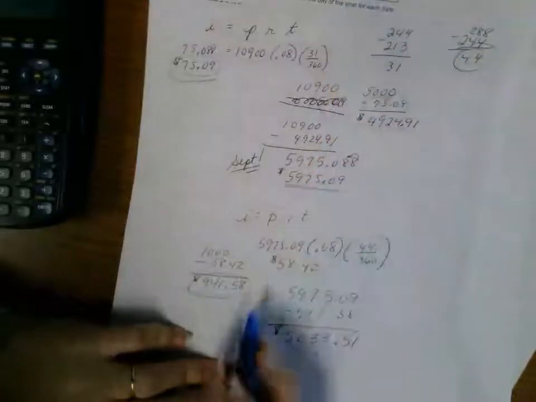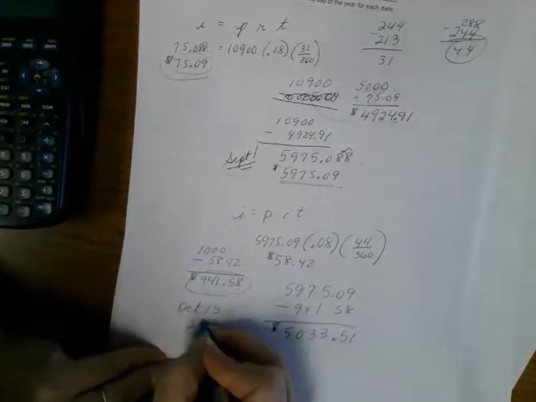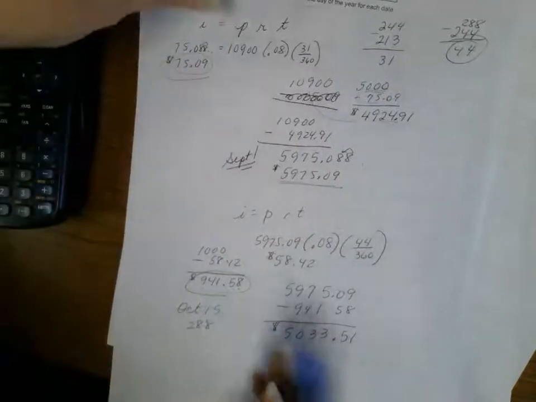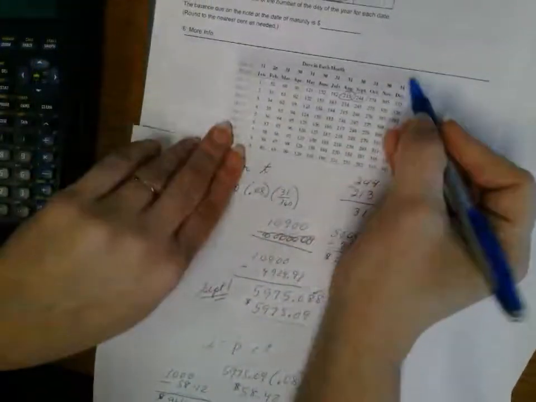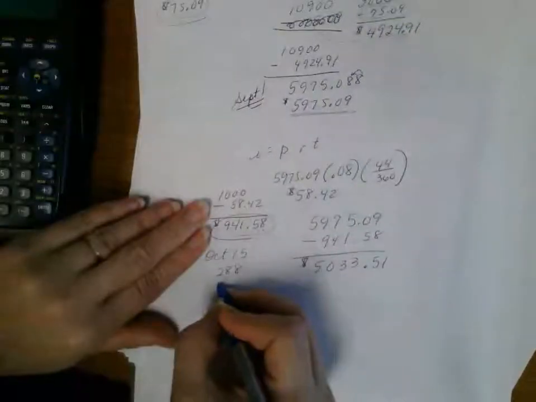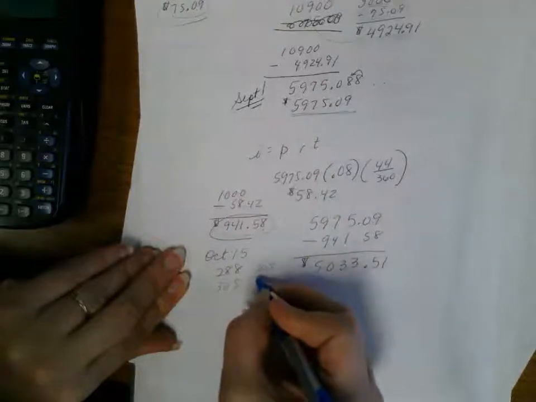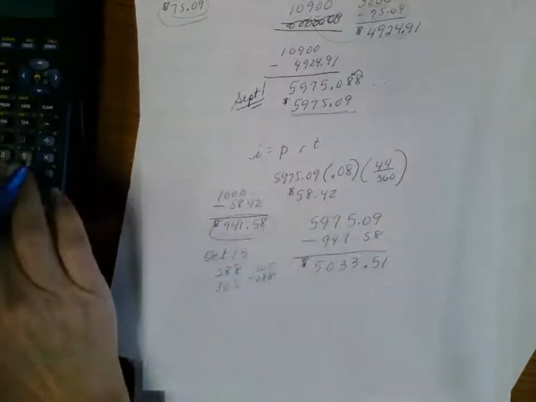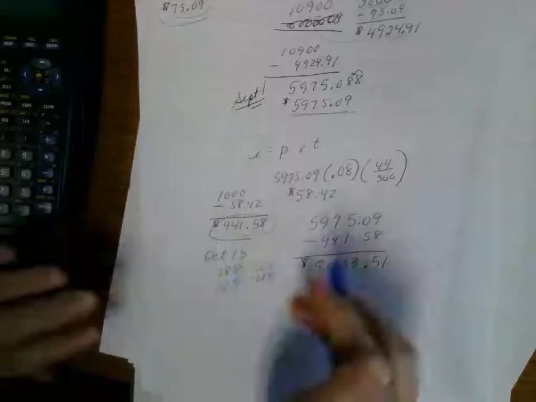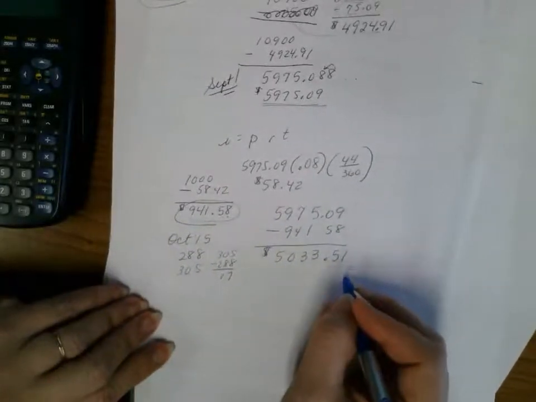Okay, so on November the 1st, let's see. We've got October the 15th is where we left off. October the 15th was the 288th day of the year. Then I have to use my calendar and find November the 1st is the 305th day of the year. So I've got to subtract those: 305 minus 288 equals 17 days. So 17 days will be my time.